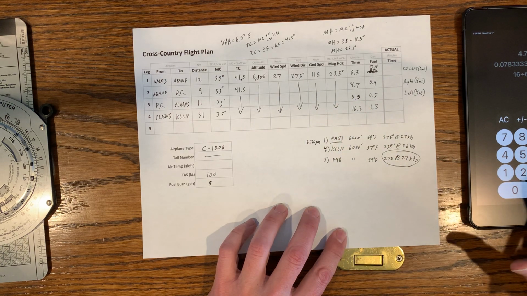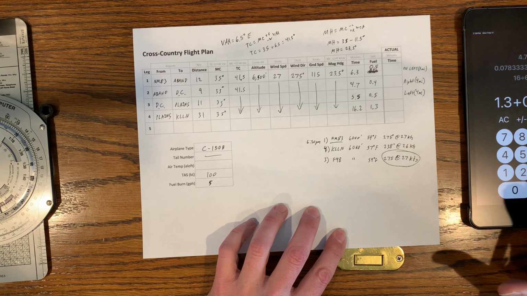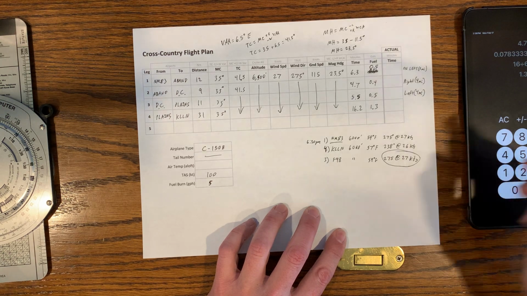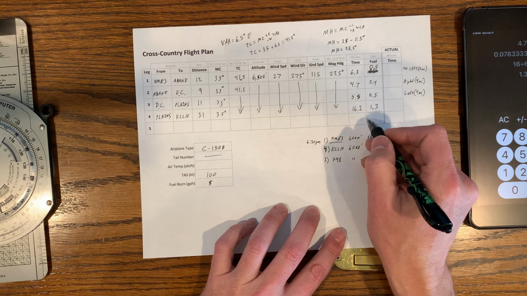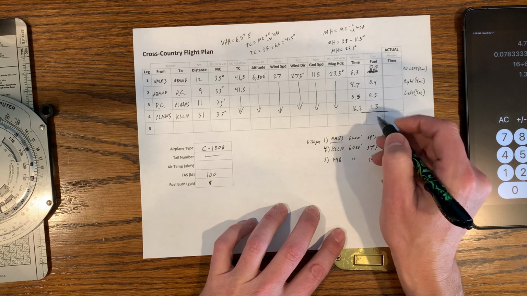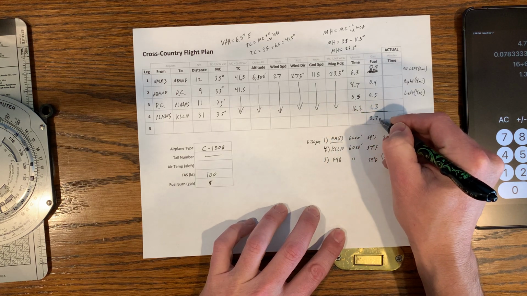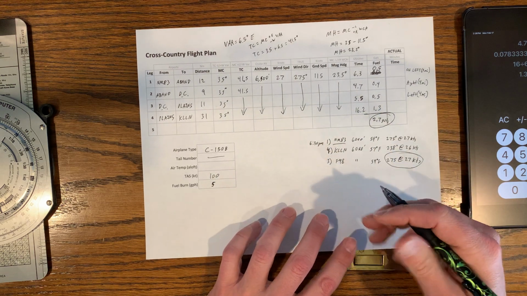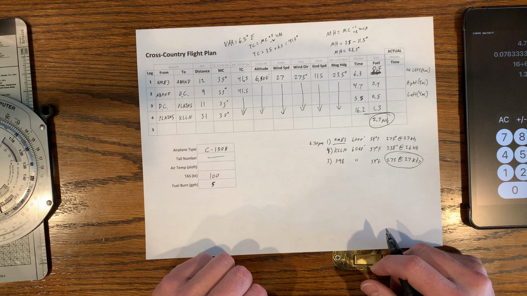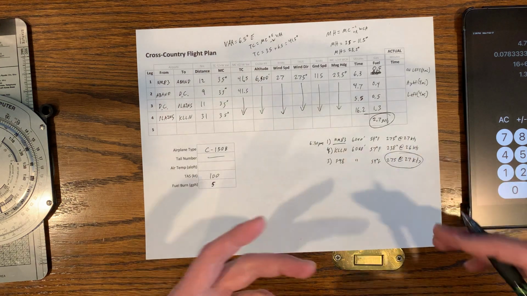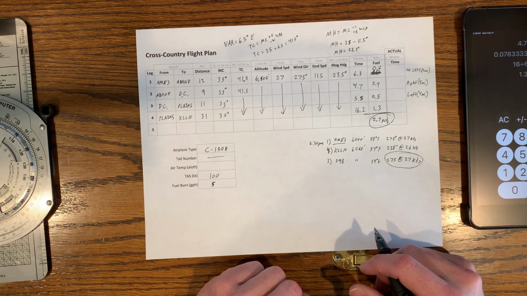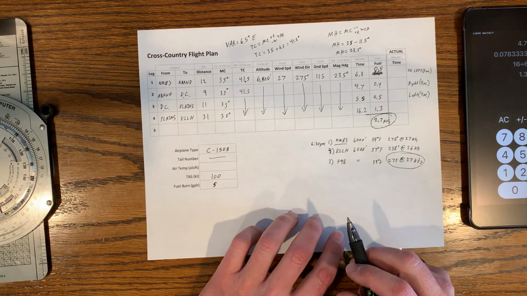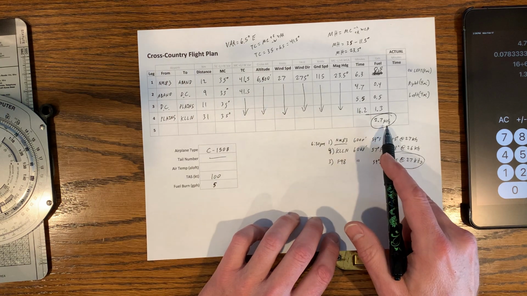So 1.3 plus 0.5 plus 0.4 plus 0.5, we can expect to burn a total of 2.7 gallons in flight. Now that's not considering the burn of flying patterns and taxiing and run up and all that stuff. 2.7 gallons in flight. Now you may think that there's no way that's right.